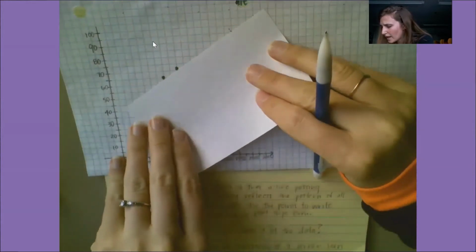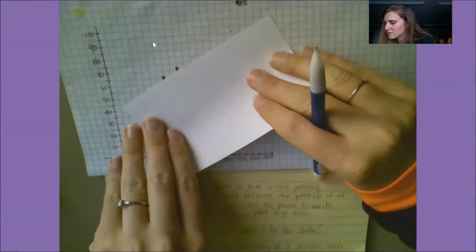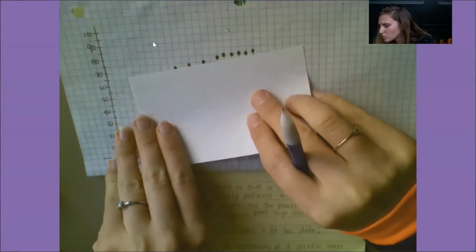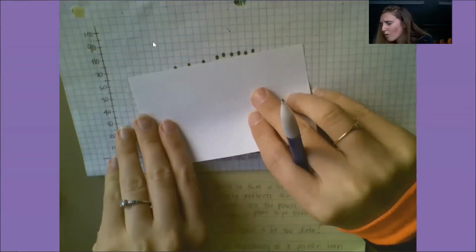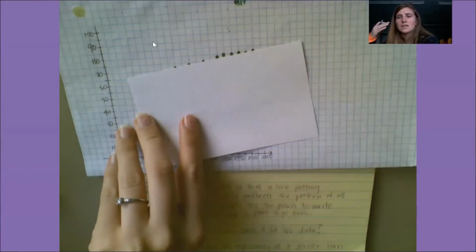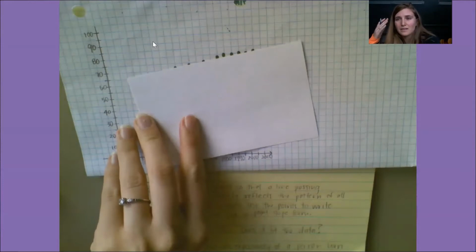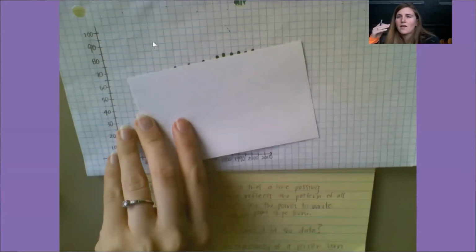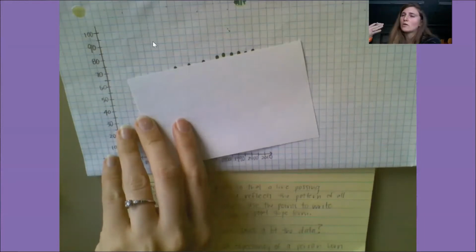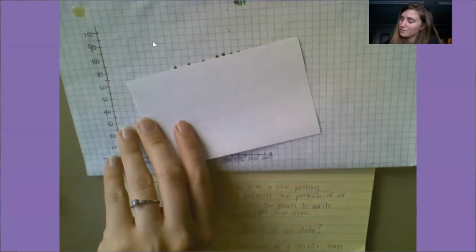So, I could choose this line, but that's going way too high. Or I could choose these 2 points, but that's a little low. What I'm going for is that line of best fit, the line of fit where ideally we'd have an equal amount of data points above the line and below the line.